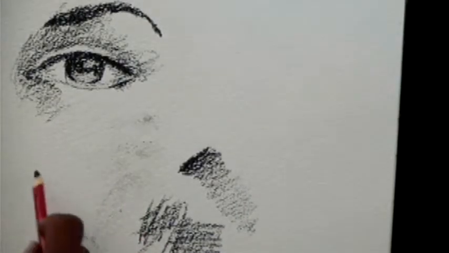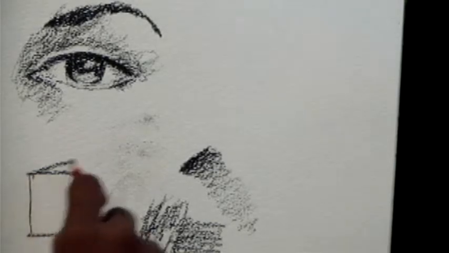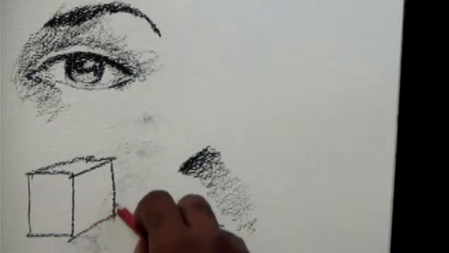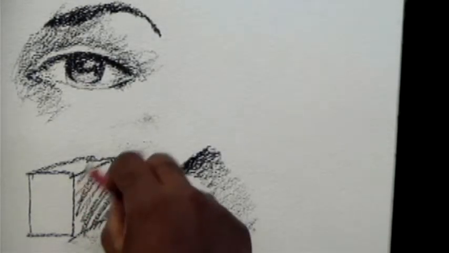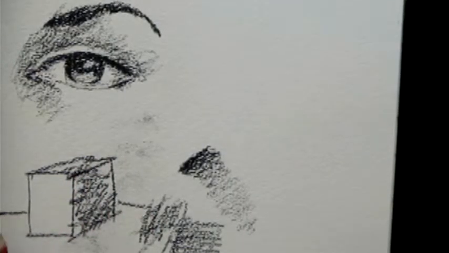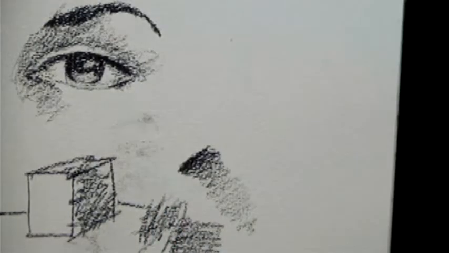Some people do cross hatches like that to shade. So if you've got a box like that there, some people shade like that. But me, again, I go like that and gradually fade out.